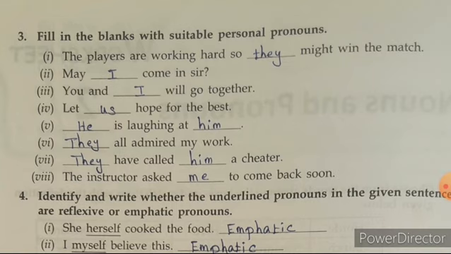There is a third person singular personal pronoun we can use as he. He is laughing at. Here also you have to use the third person. So he is laughing at him. Now look at the next question, children. Did all admire my work? All is there. It is mentioned as the plural form. Third person plural form. So you can use the personal pronoun as they. They all admired my work.